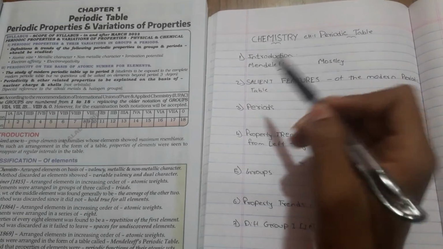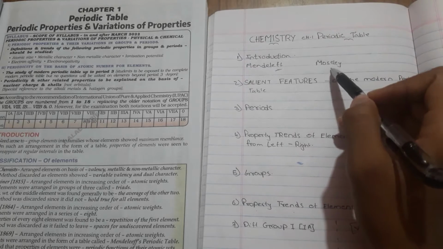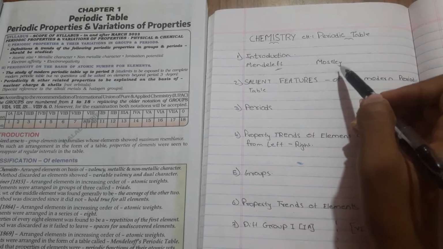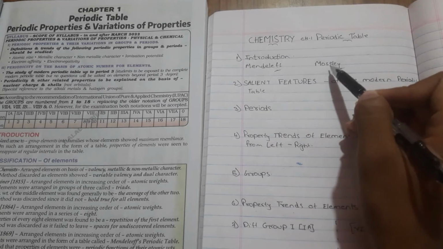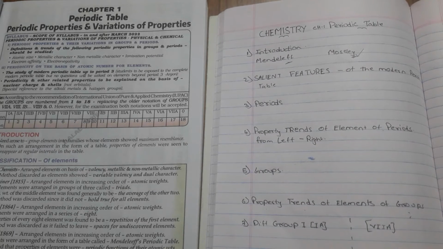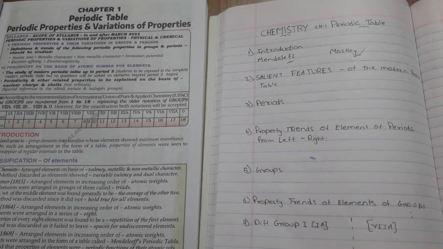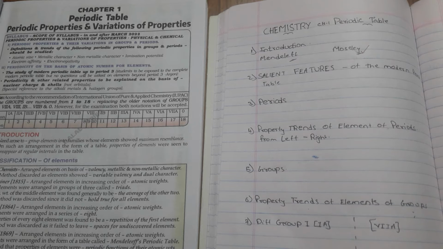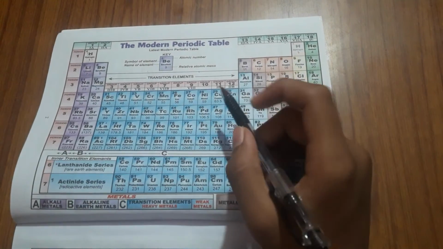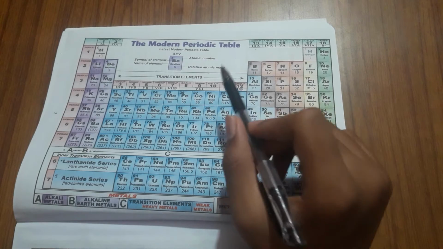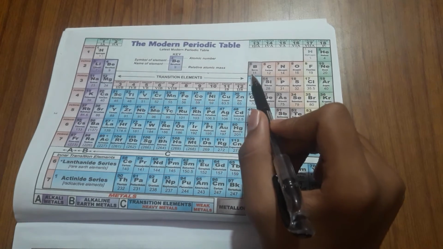Now, Moseley and other scientists arranged the periodic table on the basis of atomic number. Finally, Moseley's periodic table is followed till now, which is also known as the modern periodic table. Now I will show the modern periodic table. See here, this is the modern periodic table, which was arranged by atomic number by Moseley.